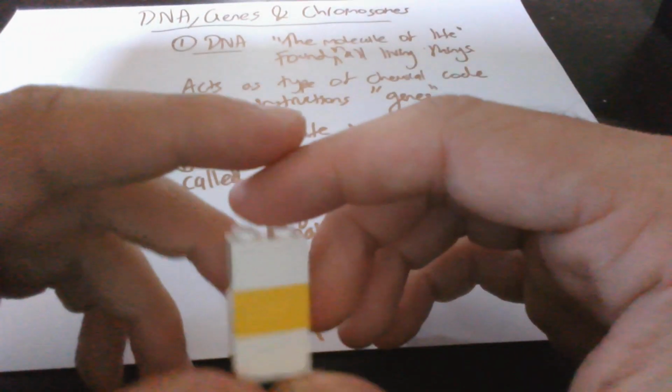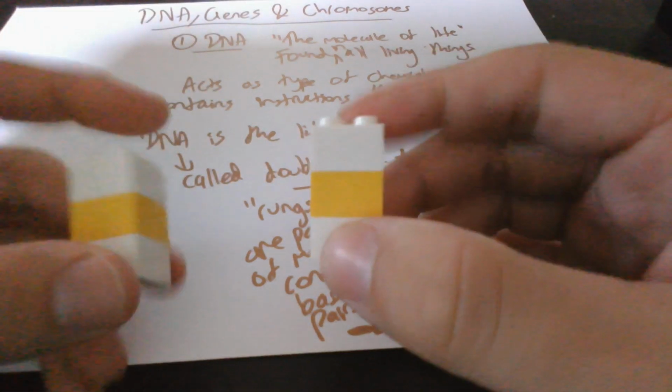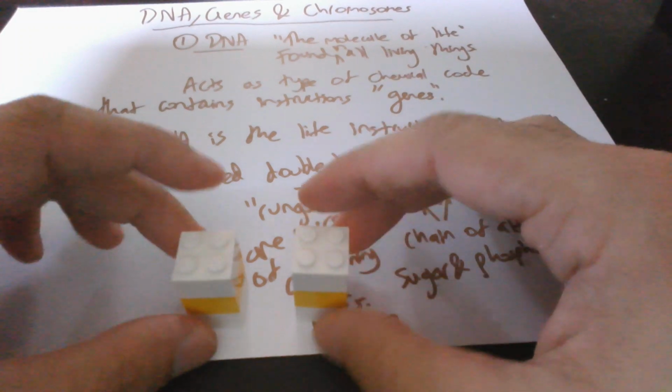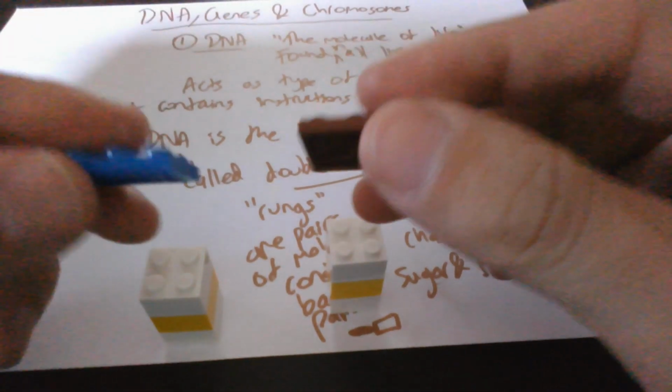Think of a chunk, just a piece of the DNA. So sugar, phosphate, sugar. I've got another one here. Think of this as a ladder, the two uprights of the ladder. Now to join the ladder, I need what I call bases. These are base pairs, and I join them together.